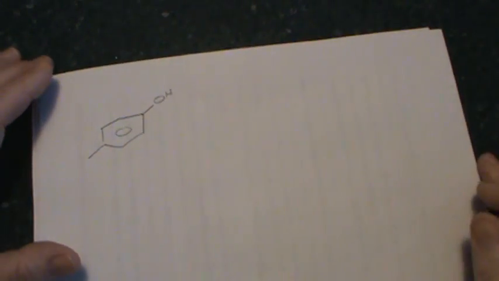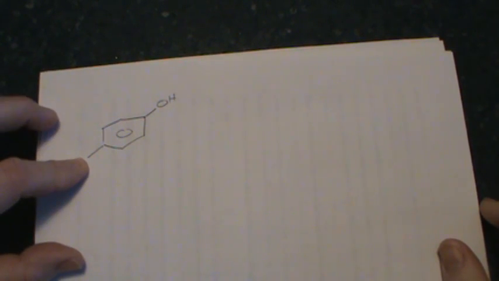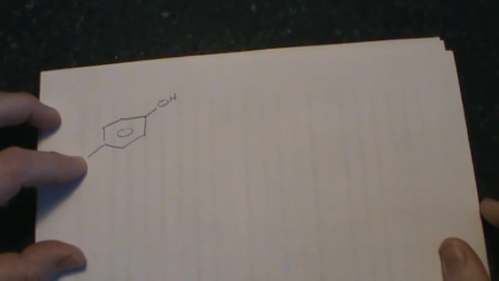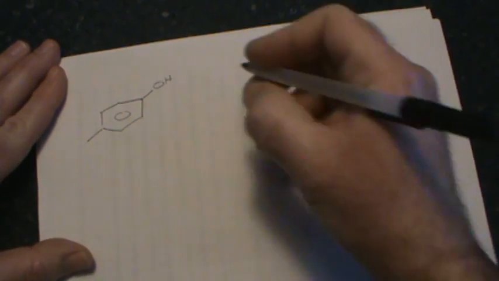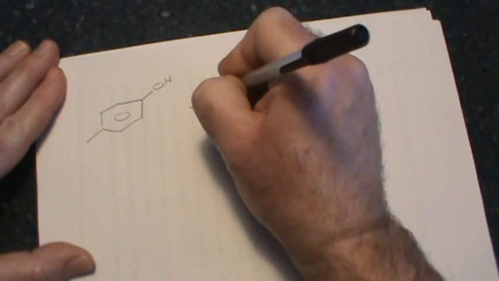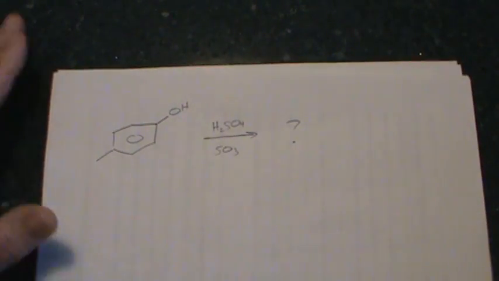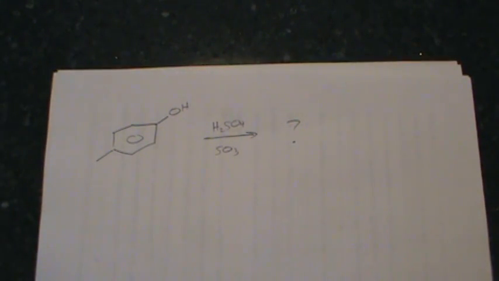Let's look at another one. Here I have a phenol, which is substituted with a methyl group in the para position. And let's see, what reaction do I want to run? I want to run a sulfonation. So I'm going to take H2SO4 and SO3 and ask the question, what would the product look like?